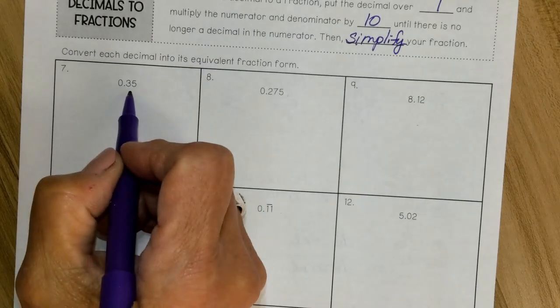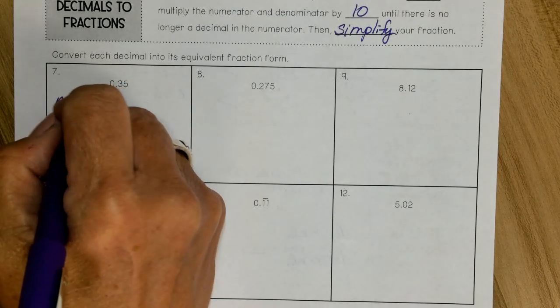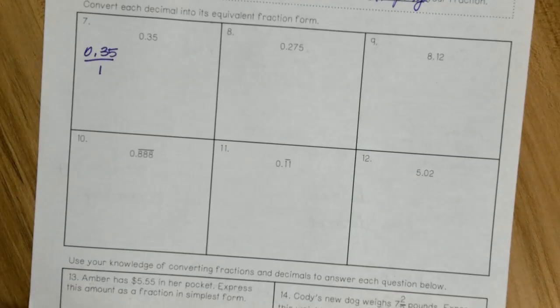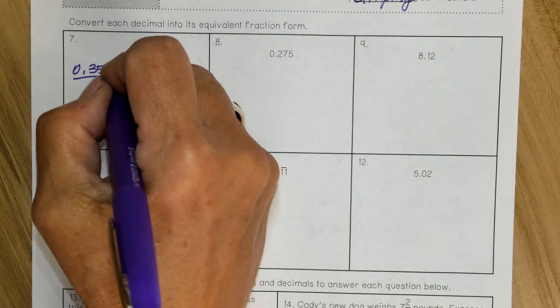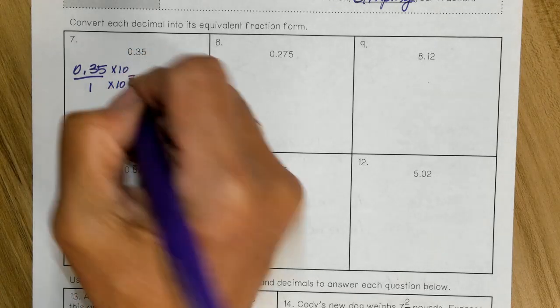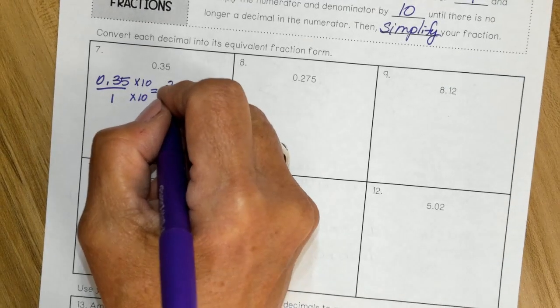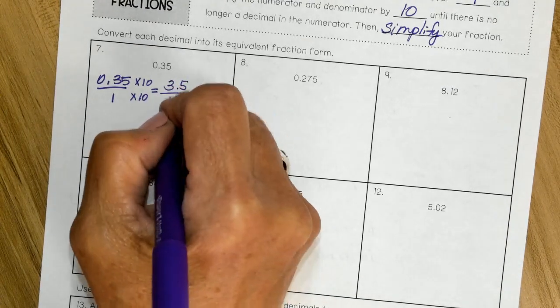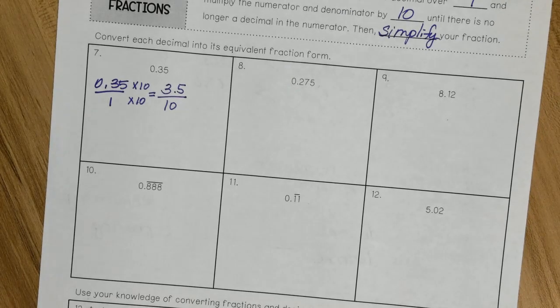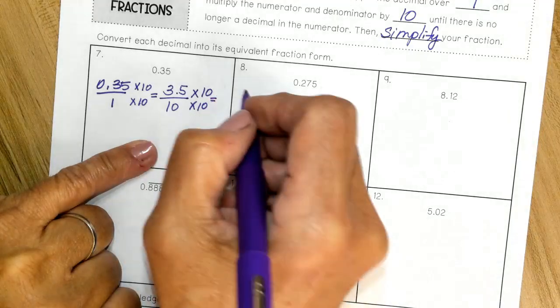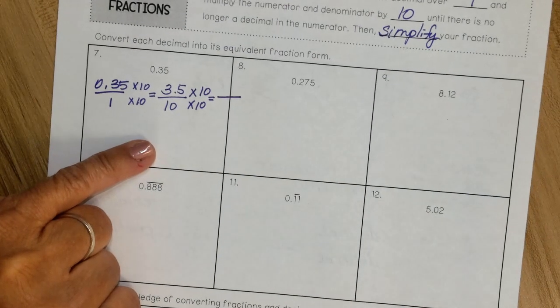So they're saying to take this and put it over 1. Okay, that's how you make anything an improper fraction, right? Then they're saying to multiply the numerator and denominator by 10. Okay. So that would be 35/10. Do you see how multiplying by a power of 10 just moves your decimal one place? Okay, you know that? So now we've got to multiply again, don't we? And that's going to give us what?